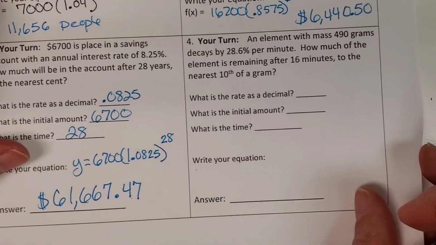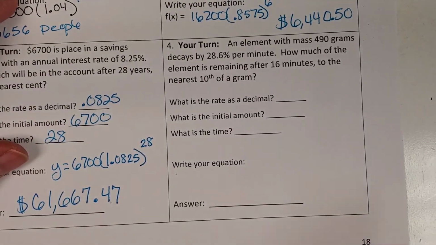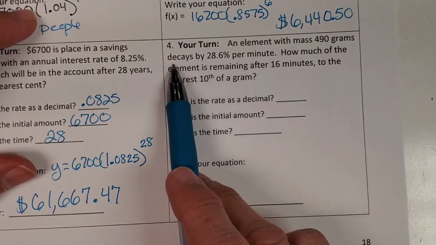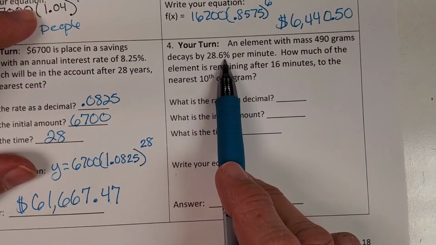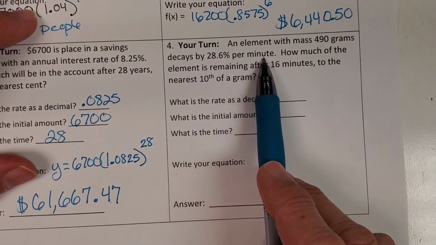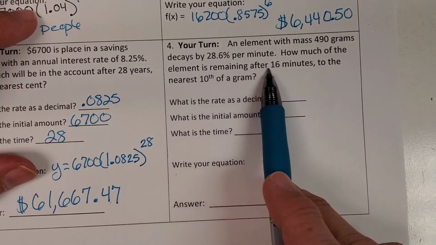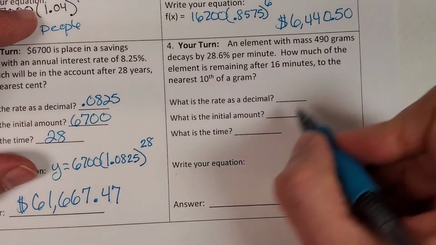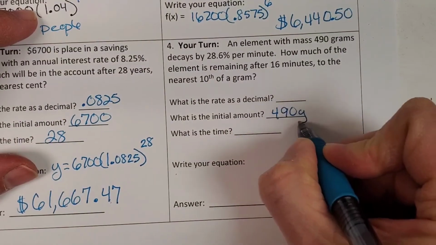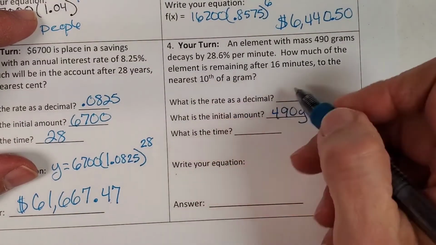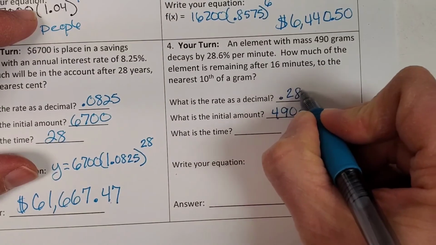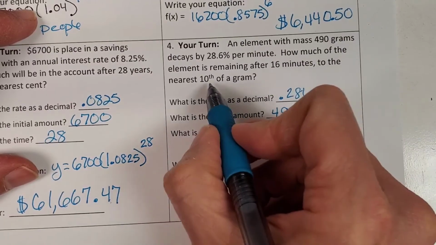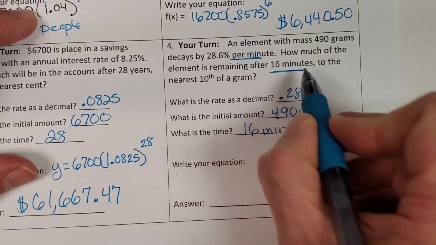Okay, let's do our last decay problem. Then you're off on your own. Here we go. An element with a mass of 490 grams decays at 28.6% per minute. Whoa, that's pretty fast. How much of this element is remaining after 16 minutes to the nearest tenth of a gram? All right, what was our initial amount? 490 grams. What's our rate? Our rate as a decimal would be 0.286. How much time is going to pass? 16 minutes. Now remember, since it says per minute here and we have minutes here, we're good to go.